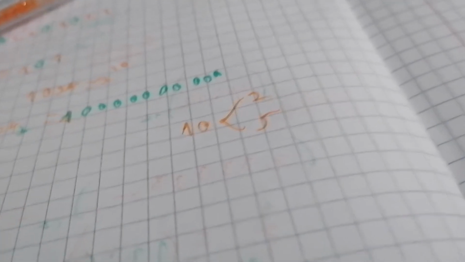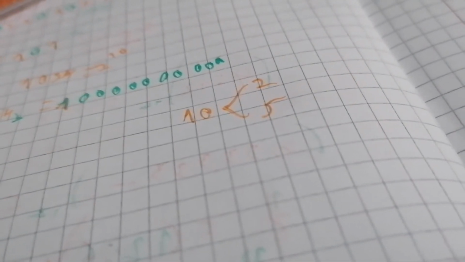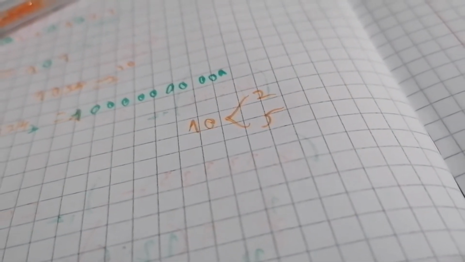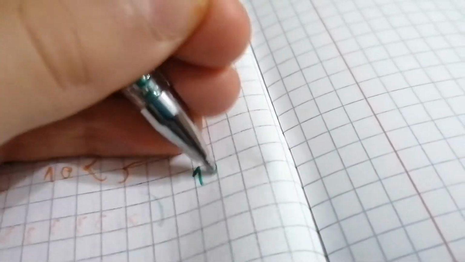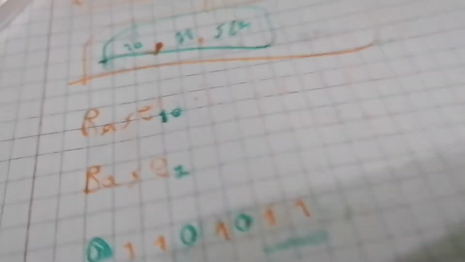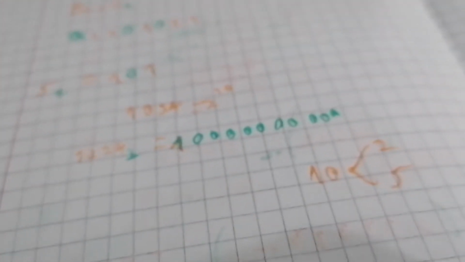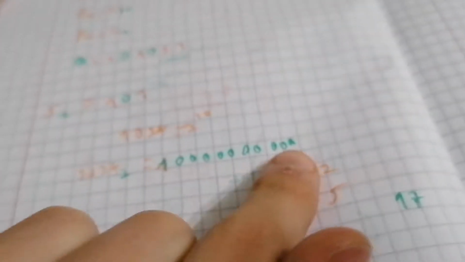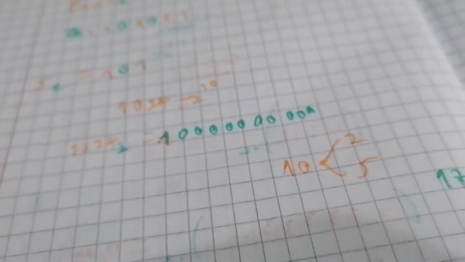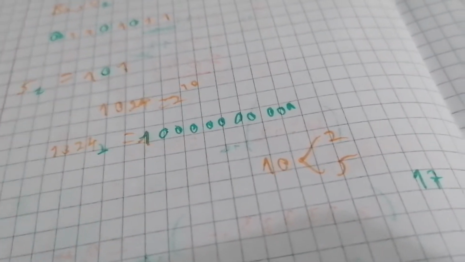So for that reason it's not a great idea to have a base that's a prime number, especially for big prime numbers like 17, because 2 is a prime number too, but we have base 2, which is binary, and that's great. We use it for computers, and it's not efficient and it's confusing for us humans, but for computers it's a great language.